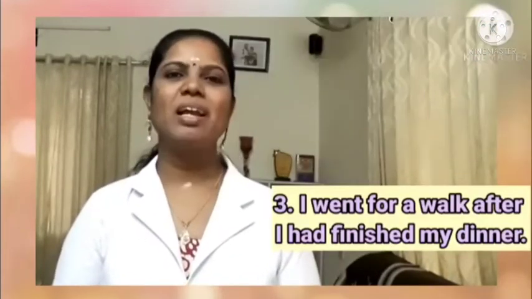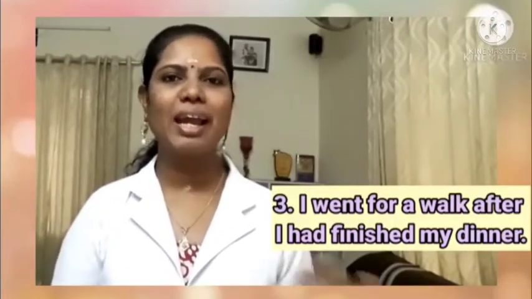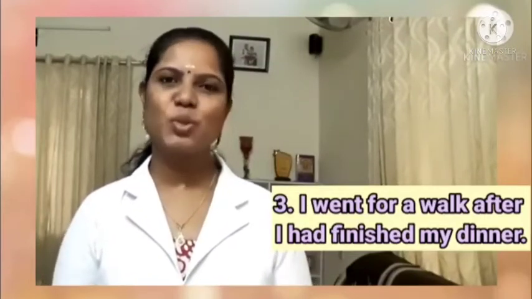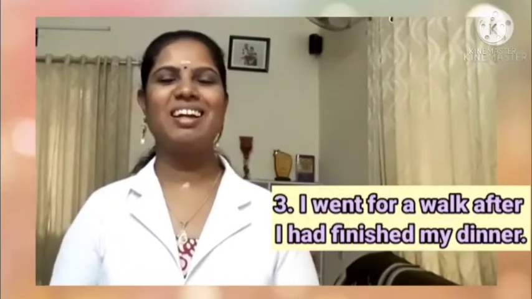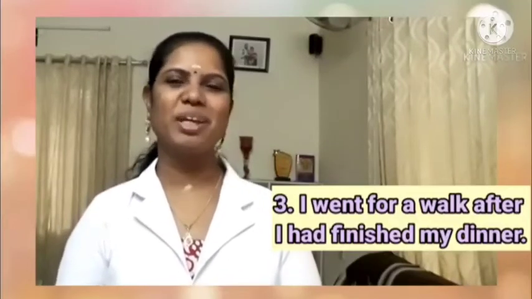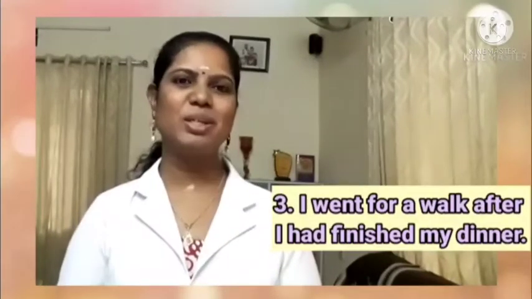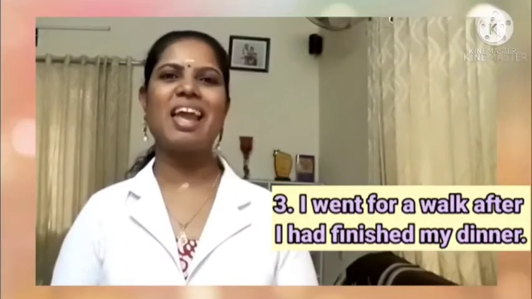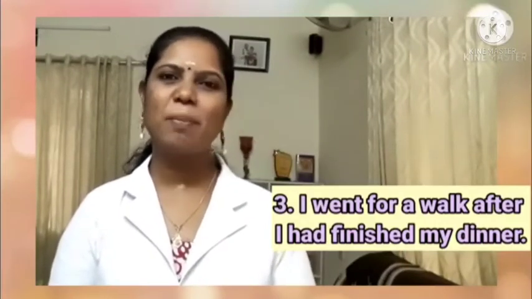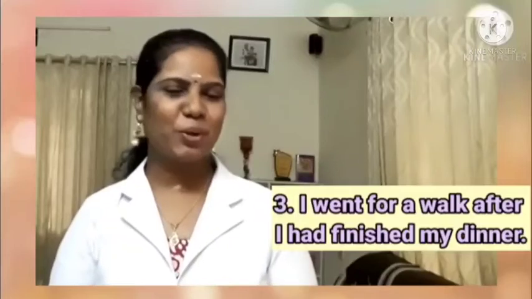The third one, I went for a walk after I had finished my dinner. Had finished is a past perfect tense. So which action completed first? It is I had my dinner first. Only then I went for a walk. Okay. So had finished is denoted in past perfect tense, and went is a simple past tense. Go, went. Went is the past form of go. Okay. So I hope you understood past perfect tense for usage and its form. What is the form? Had plus past participle of the main verb.